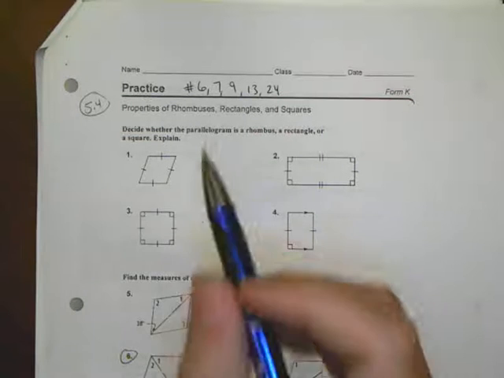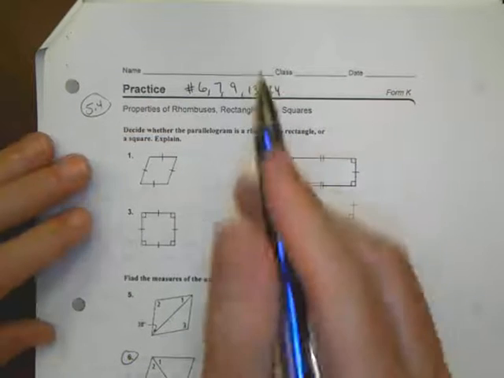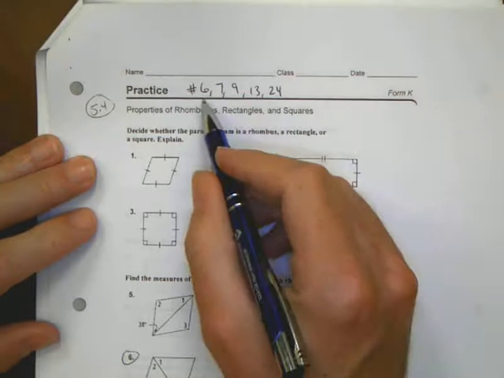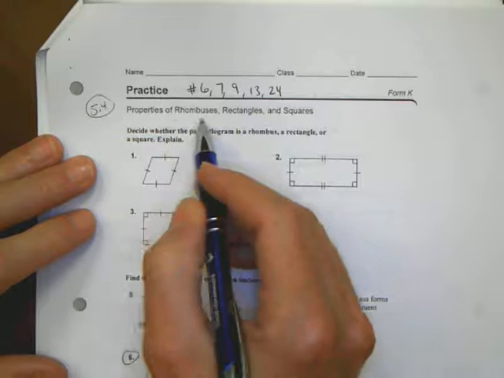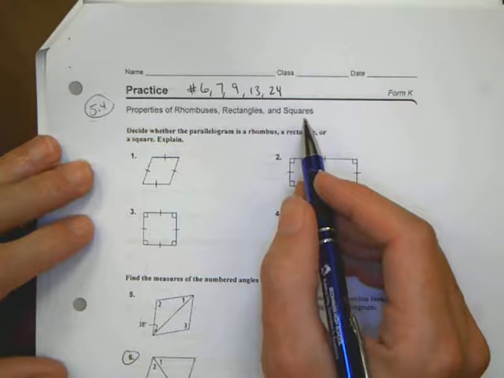Alright, today we're looking at Math 2, Unit 5, Lesson 4. This is homework help number 6, 7, 9, 13, and 24, dealing with properties of rhombuses, rectangles, and squares.